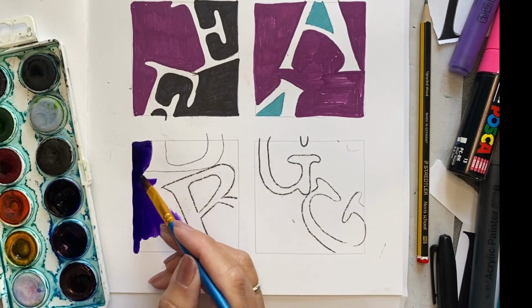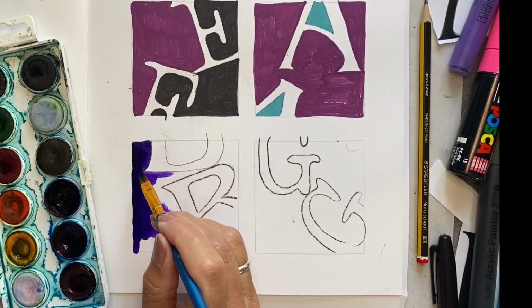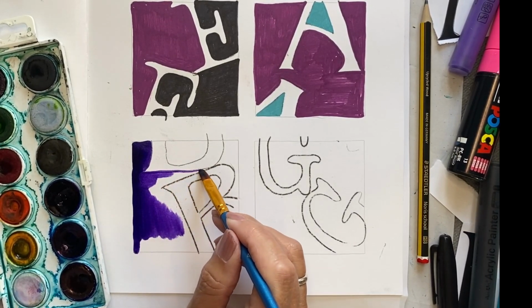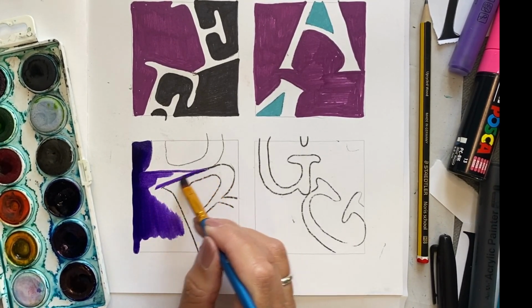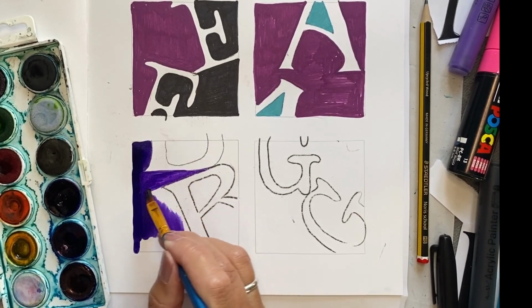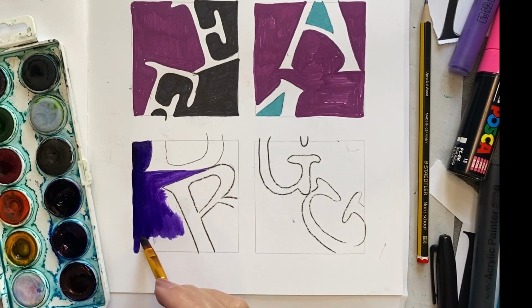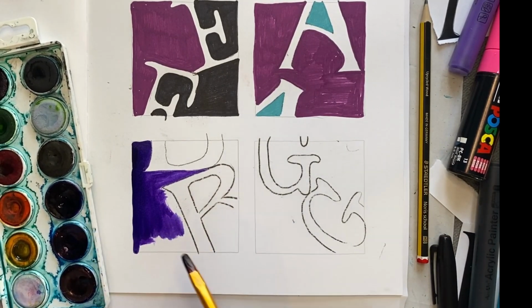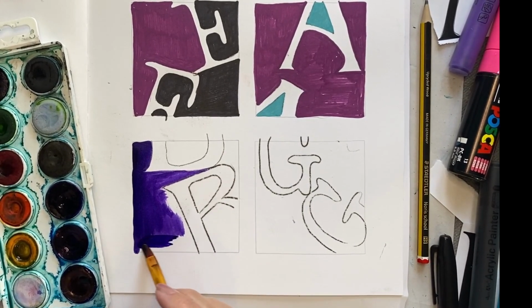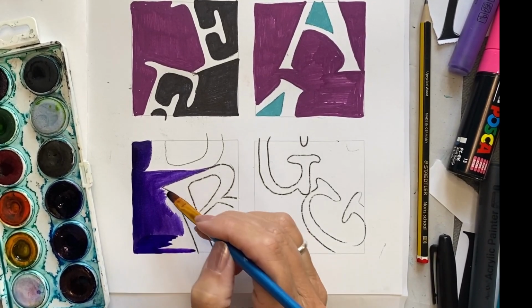A bit of water. Again, I'm just going to keep those shapes on this one, so I'm just doing the negative space or the background. I do love this purple.